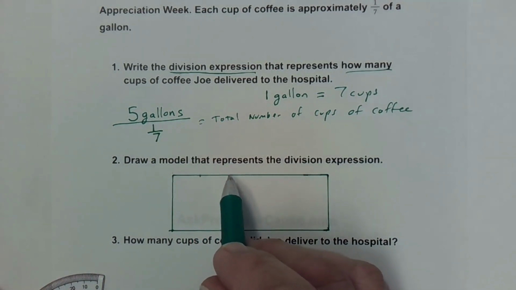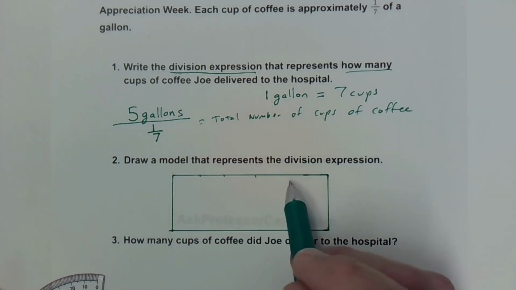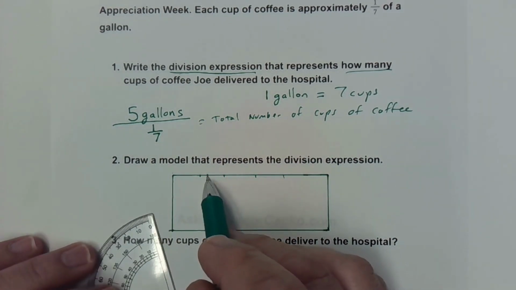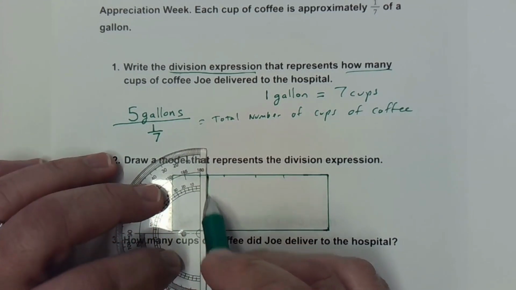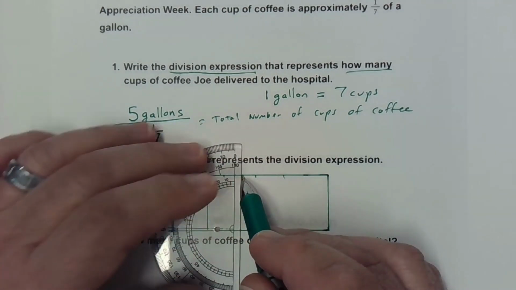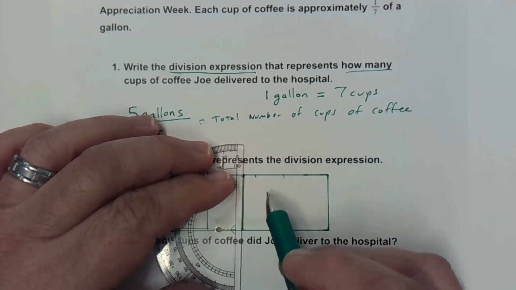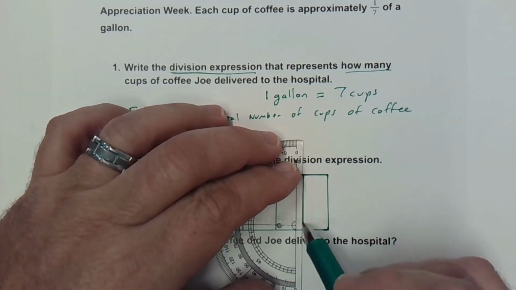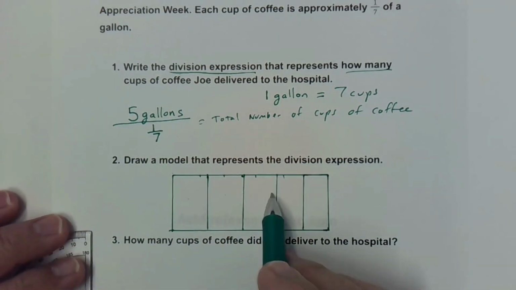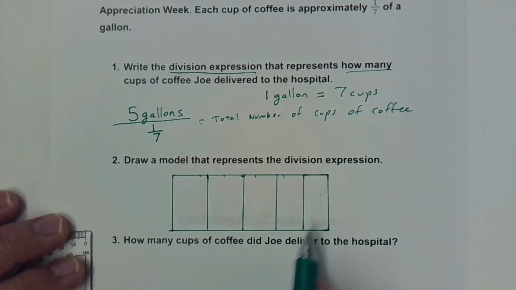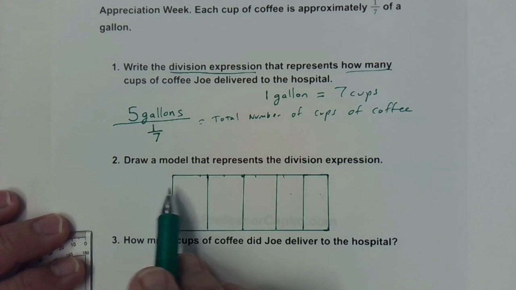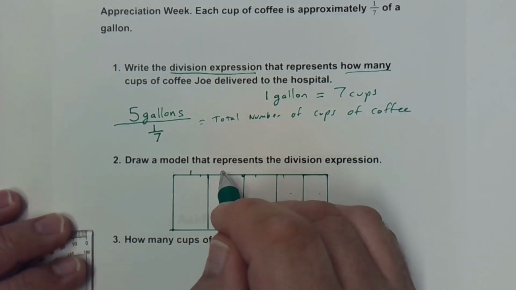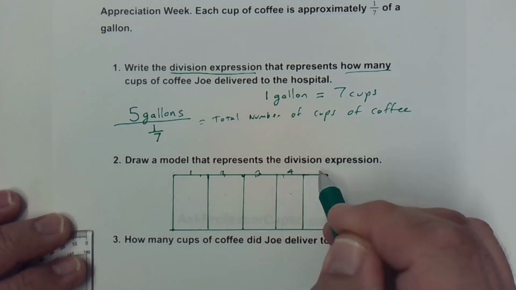So I've got 1, 2, 3, 4, 5. Let me try to do that a little bit more evenly. I did a terrible job of making them even. Try to make them even because each one is 1 gallon. So it's 1 gallon, 2 gallons, 3 gallons, 4 gallons, 5 gallons.